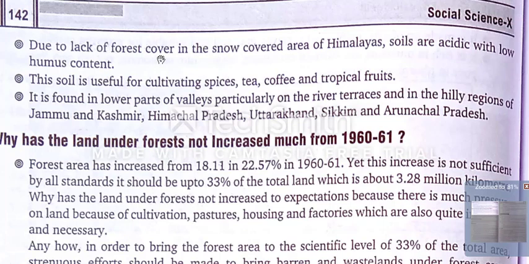Low humus is there and mostly the area is covered with snow, like the Himalayas area. This soil is useful for cultivating spices, tea, coffee and tropical fruits.